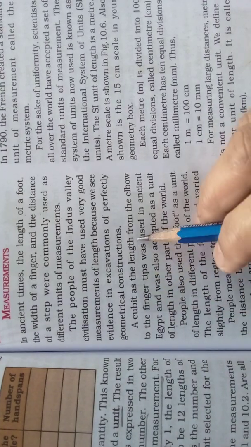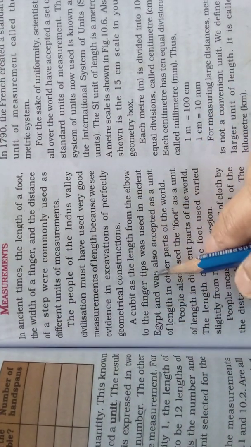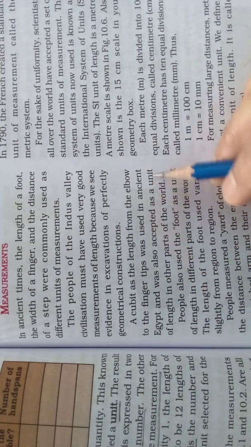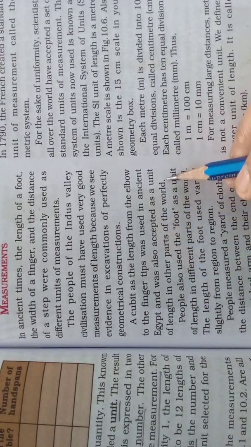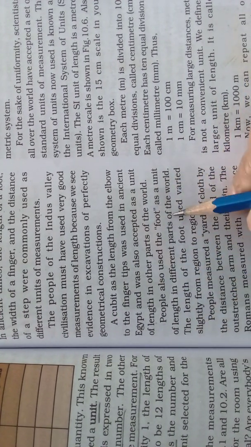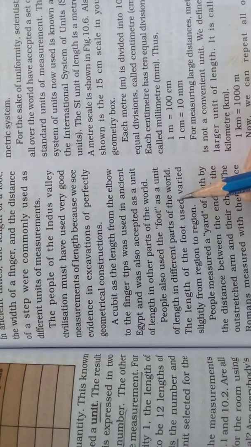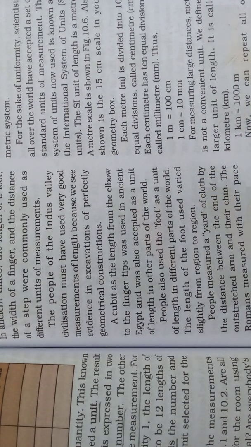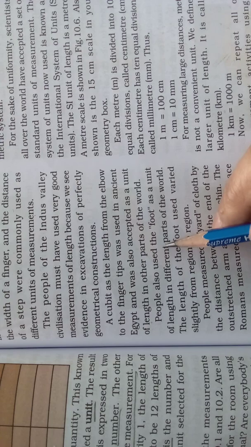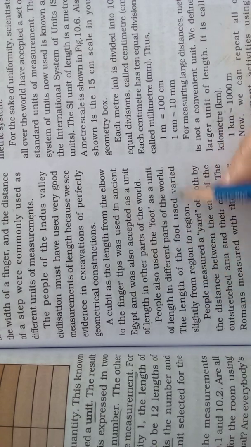A cubit, the length from the elbow to the fingertips, was used in ancient Egypt and was also accepted as a unit of length in other parts of the world. People also use the foot as a unit of length in different parts of the world. These are all the different types of measurement, using the foot, using the hand span, like that in different places of the world.